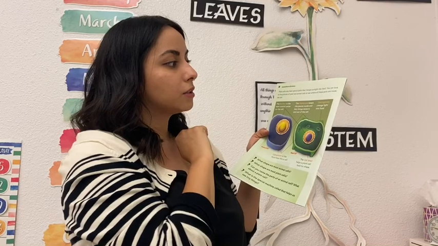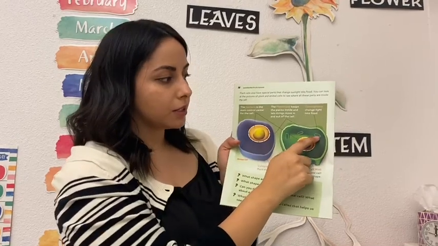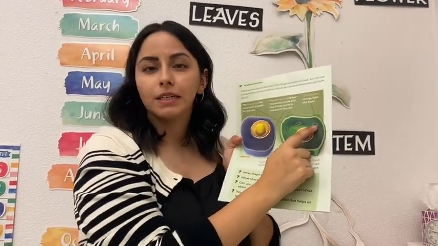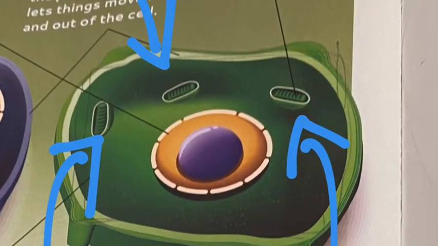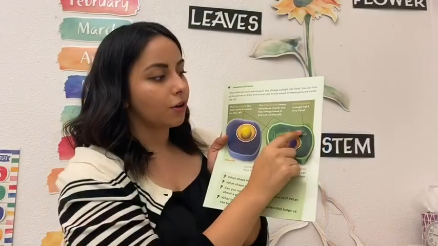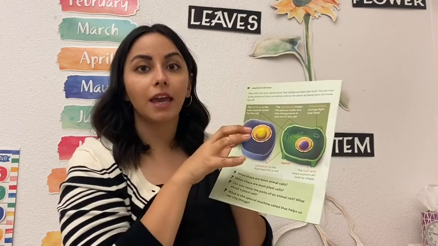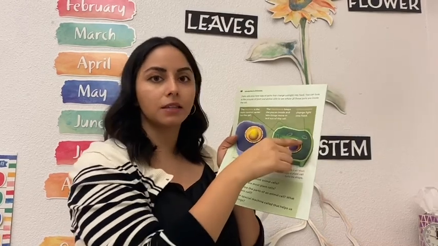Now, the chloroplast changes the light into food. So these little things right here, they look like maybe jelly beans or something. See these little, there's 3 of them. They float inside the cell, and they capture the sun and they change it into food. Because once the sun hits it, it makes it into food and the plant can grow.